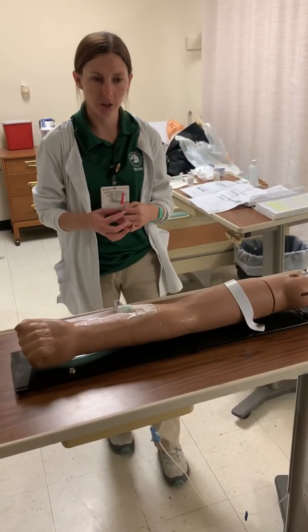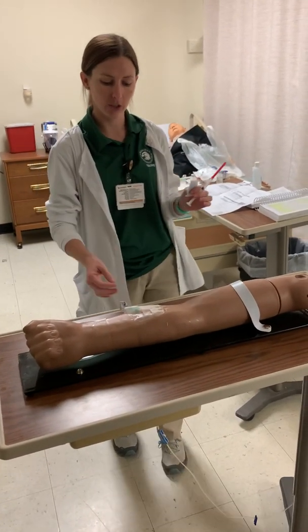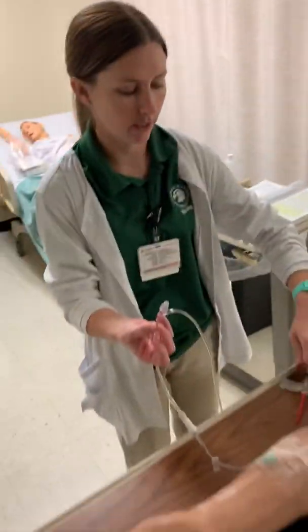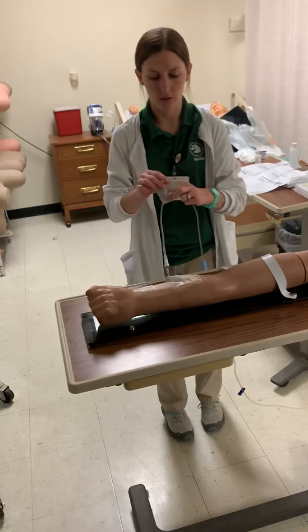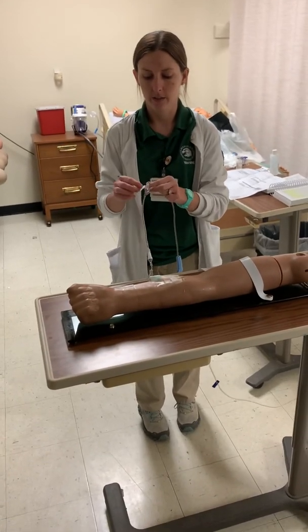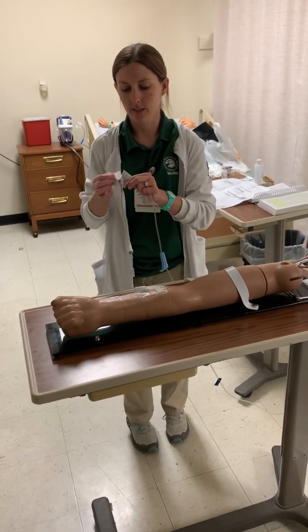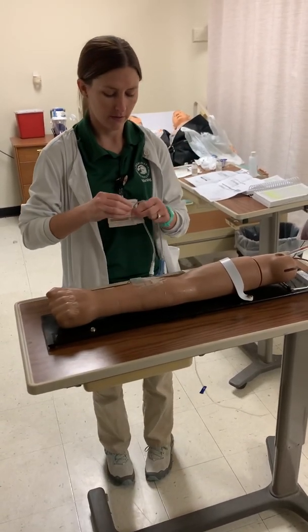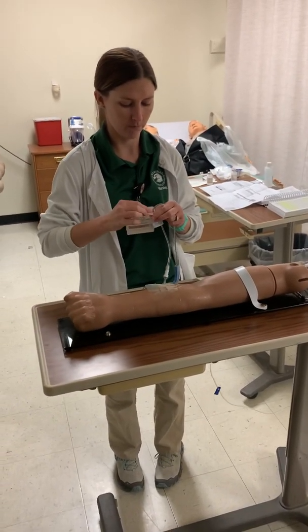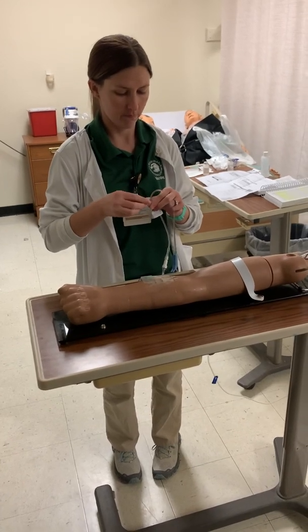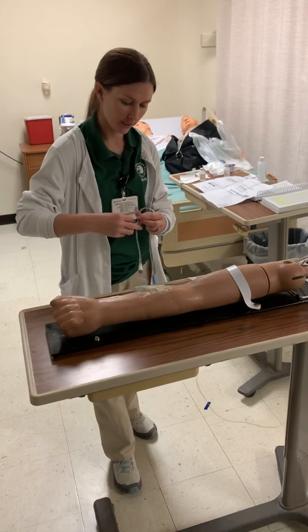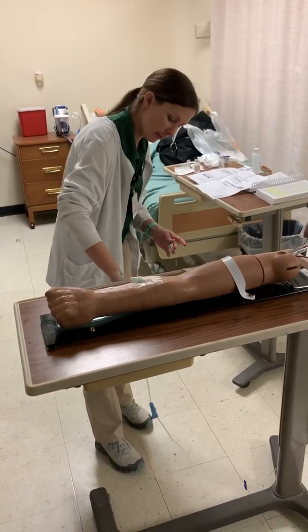The hub that we want to use for this IV push is the hub that is the closest to our patient, so it's going to be this hub here. So we want to clean this for 15 to 60 seconds. Okay, and being careful not to contaminate it.